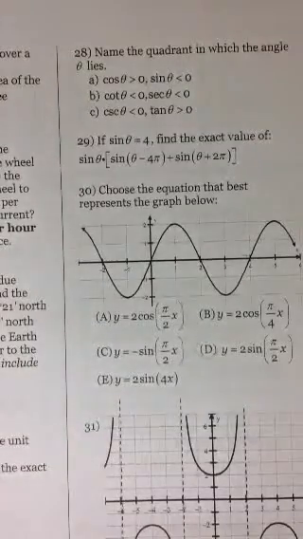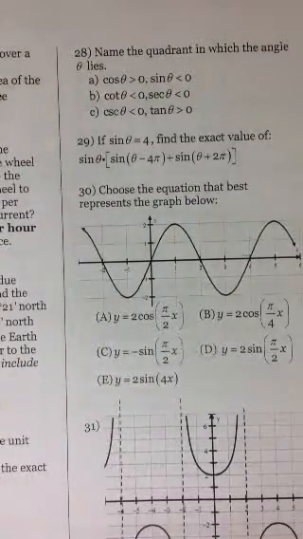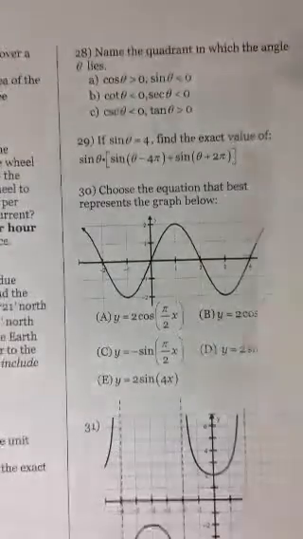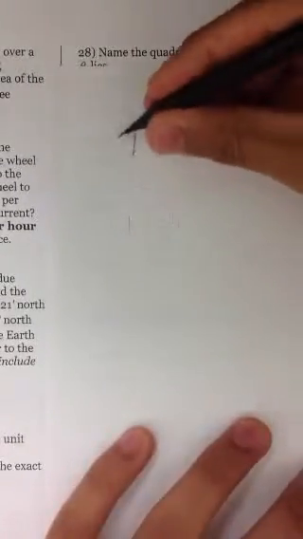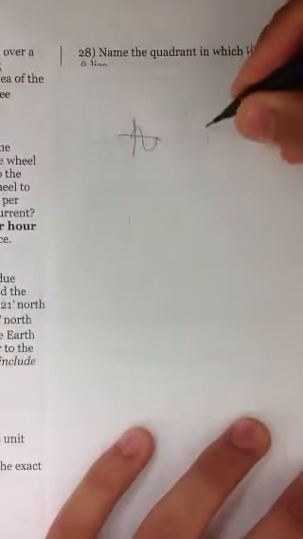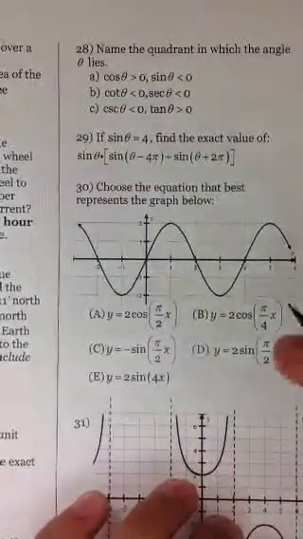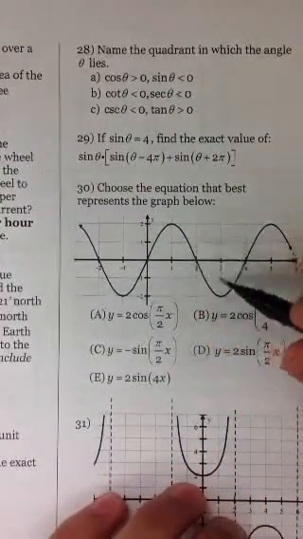For number 30, you need to choose the equation that best represents the graph below. Now the first thing you need to do is figure out whether this is a sine or a cosine graph. Now a sine graph looks like that, and a cosine graph looks like that. Now this graph has the same shape as the sine graph, so we know that this is sine.